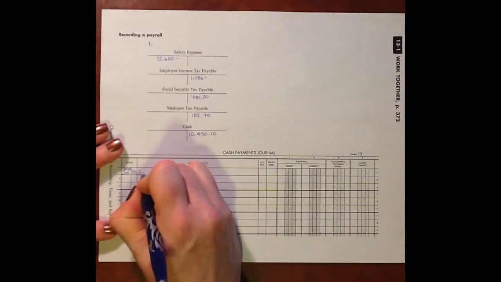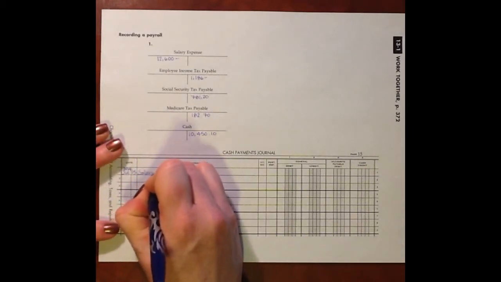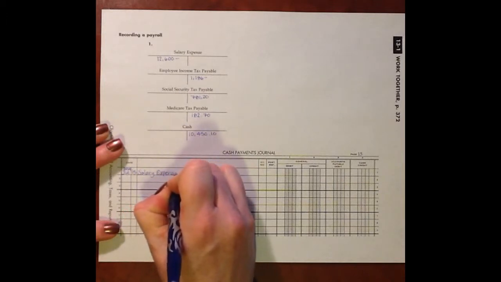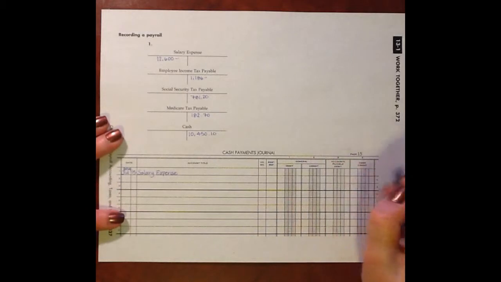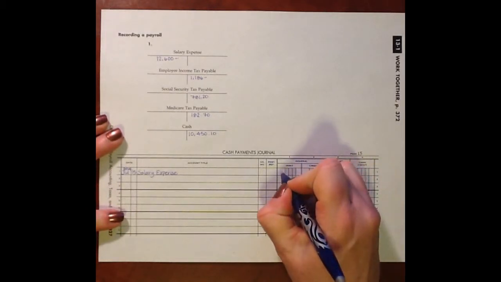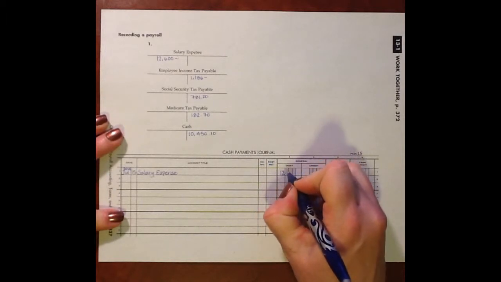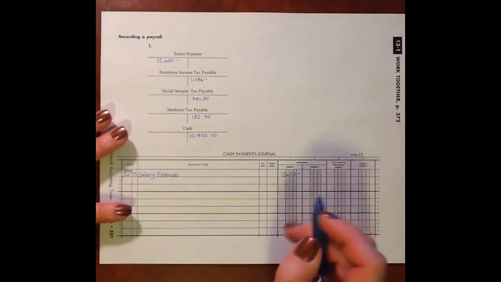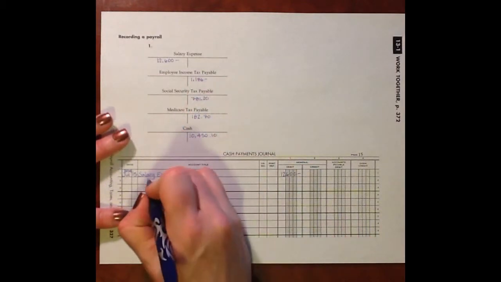Then we list our one debit, salary expense, and we don't have a special column for that, so we put it in the general debit, $12,600. Then we're going to list each of our credits.